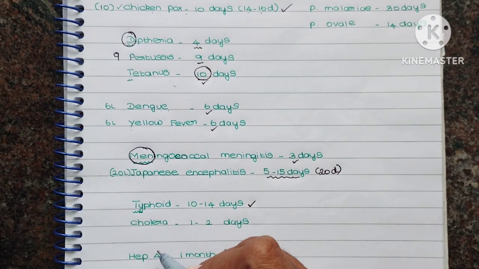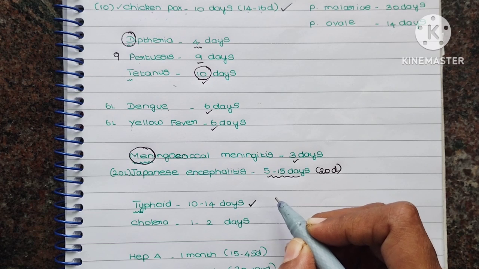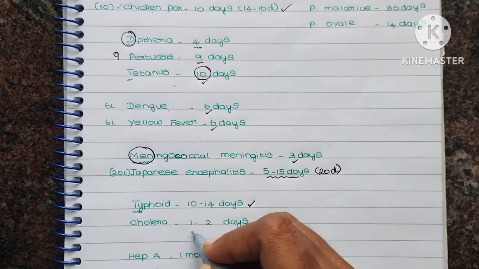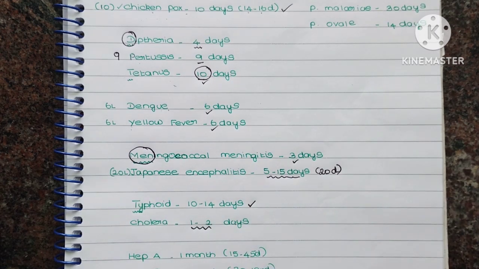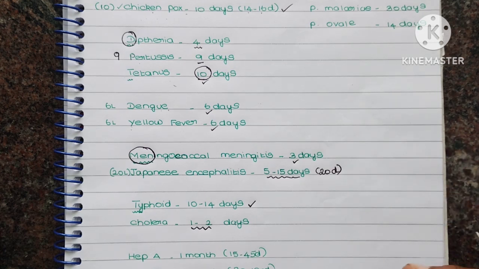For cholera, just as for MMR there is no mnemonic, I can't help you. You have to remember 1 to 2 days. You can remember that diarrhea will be very rapid, so there won't be a long incubation period. So cholera is 1 to 2 days. Again for MMR, I told you it is 19, 10 and 14 days. And again for cholera it is 1 to 2 days.